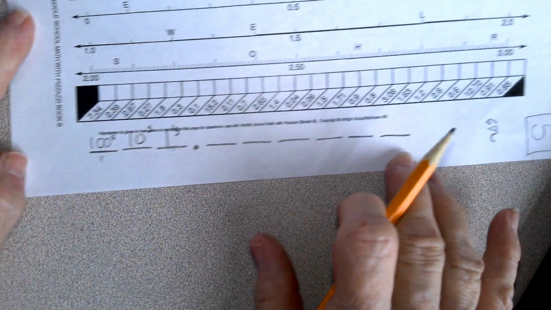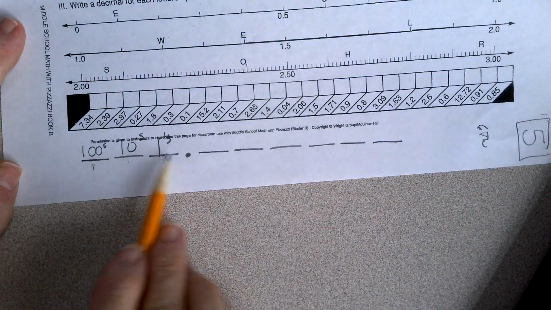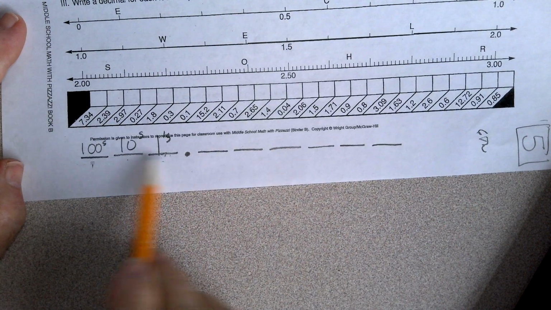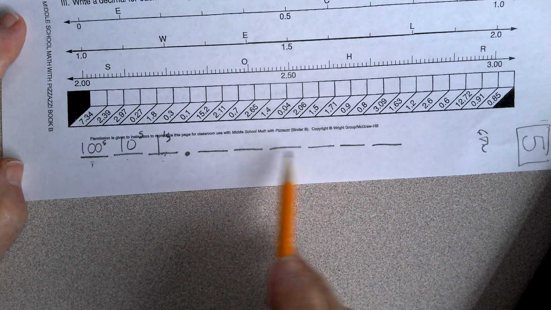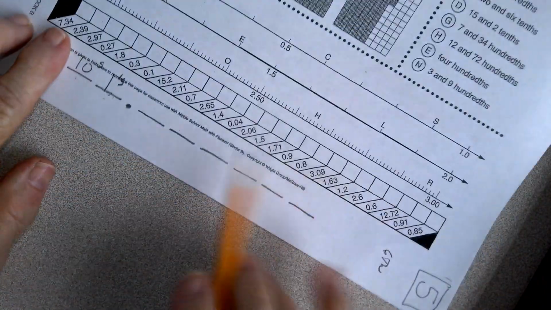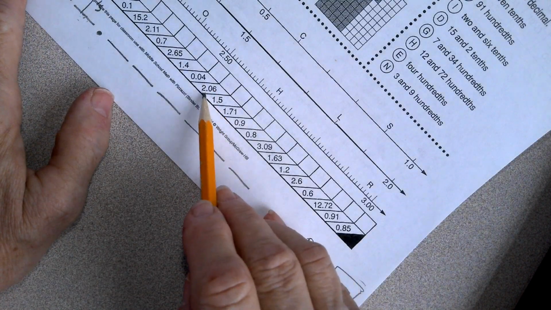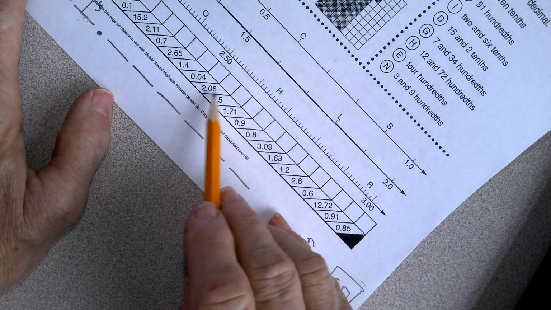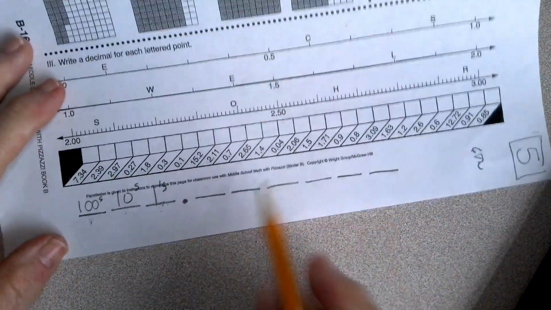Then when we get over to this side, anything over here is whole numbers. And I like to use money as an example, whole dollars. But everything over here is less than $1. For example, if you look at this 2.06, that's like 2 whole dollars. Anything to the right is less than $1. That's only 6 cents.